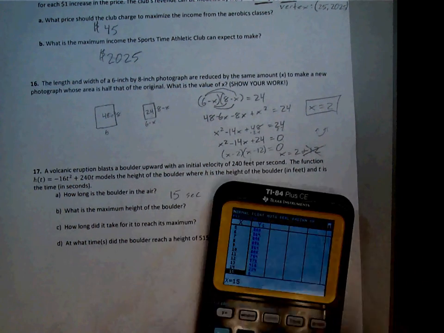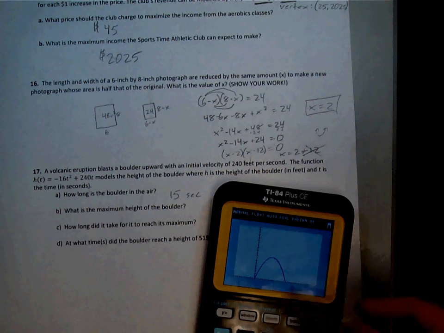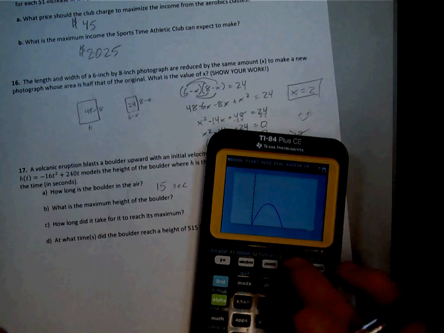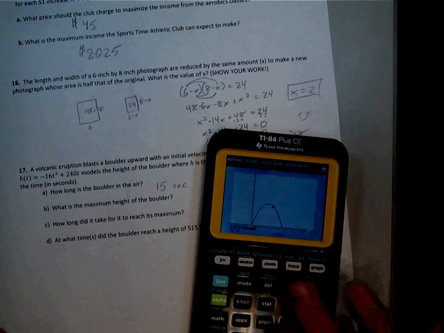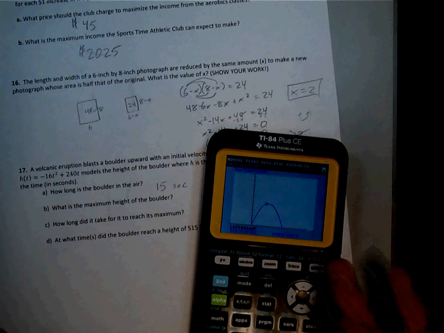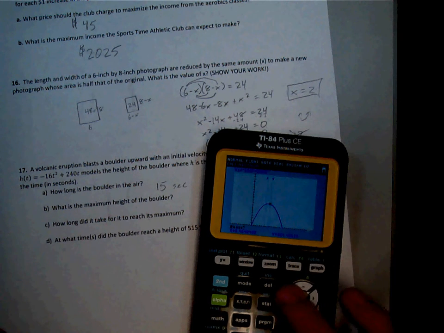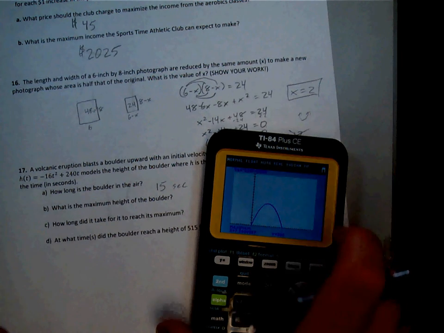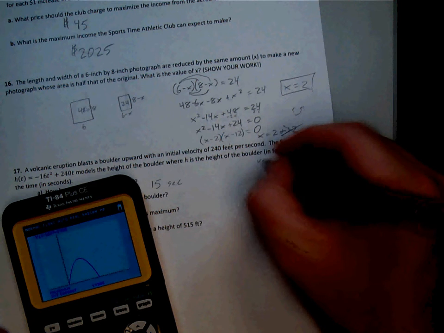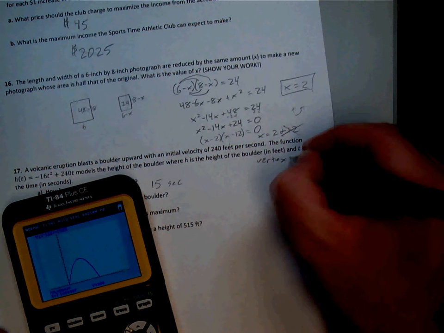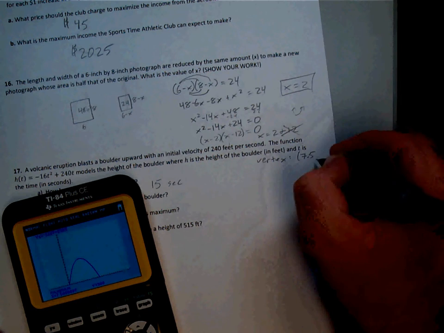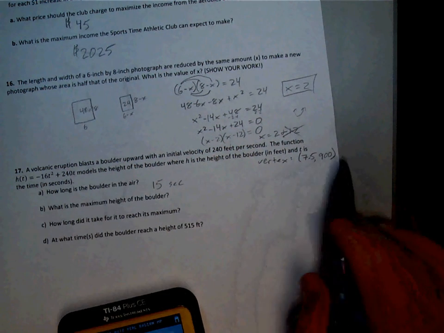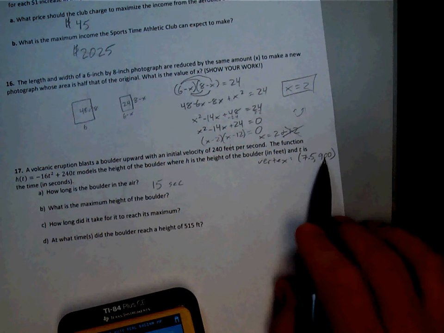What is the maximum height? So go back to the graph, and I want to find that maximum. So under calc, right here in blue, choose maximum, left bound, right bound, guess. So 7.5 comma 900 is my vertex. I'm going to jot that down over here. Then go back to the question. Vertices are good to know. So part B, what is the maximum height? Well, the highest it got was 900 feet.